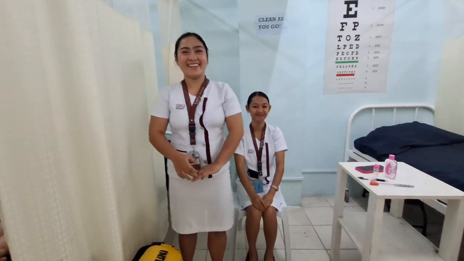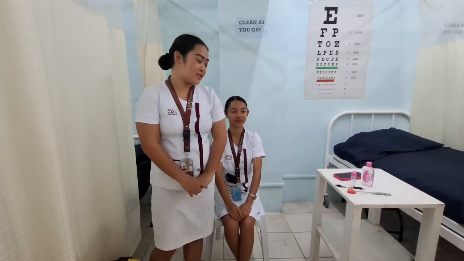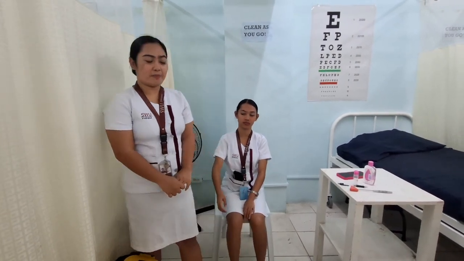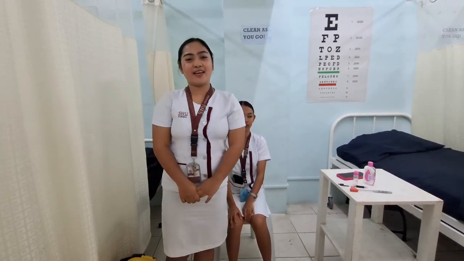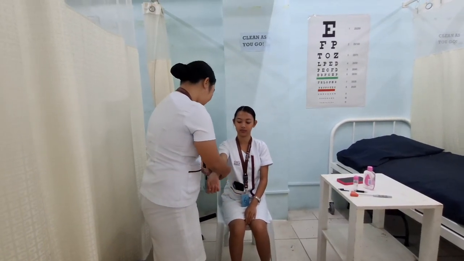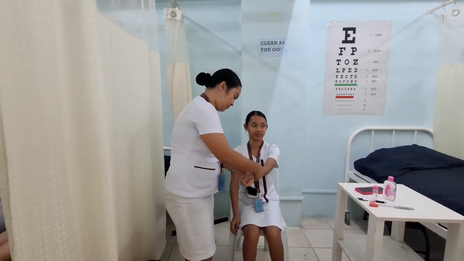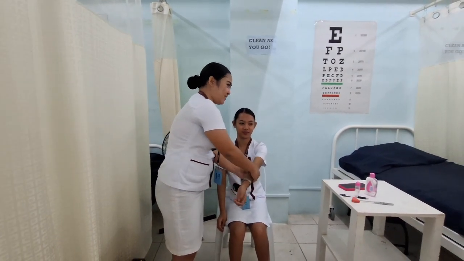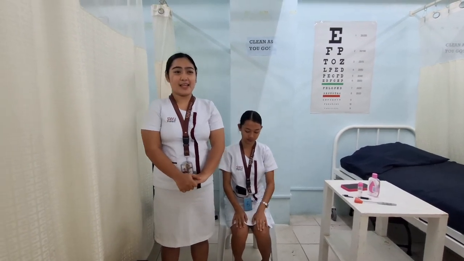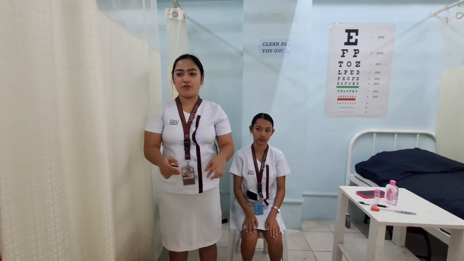After that is to inspect and palpate the hands, fingers, wrists, and elbow of the patient, assessing for swelling and tenderness. Now we will be assessing the musculoskeletal system, starting with asking the patient to squeeze my two fingers.